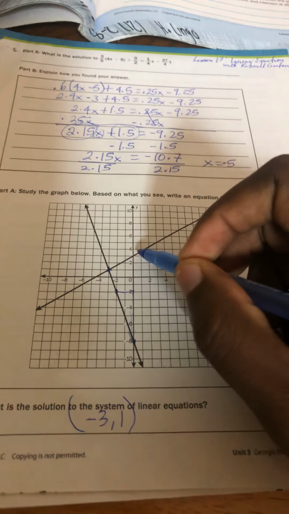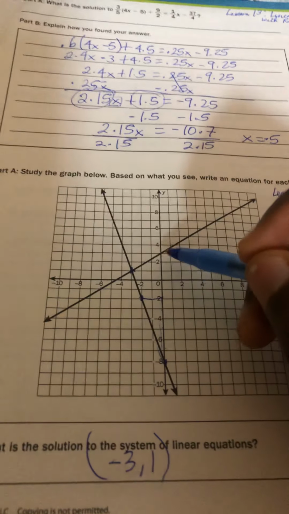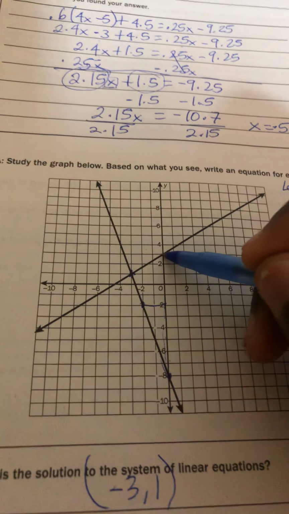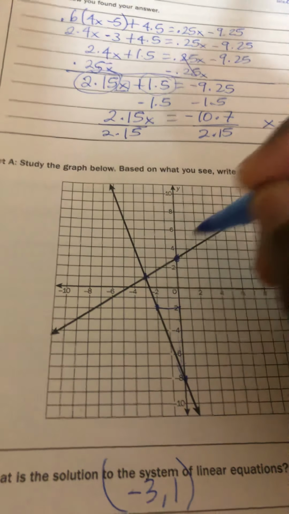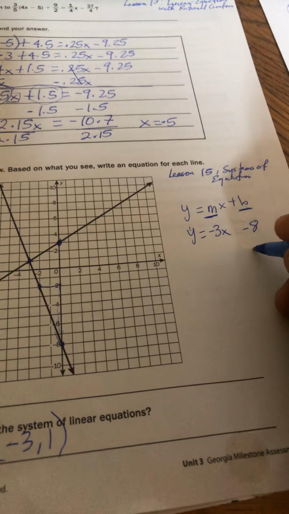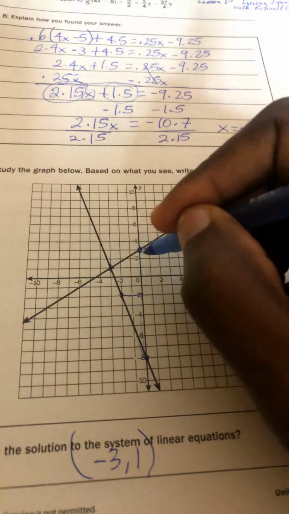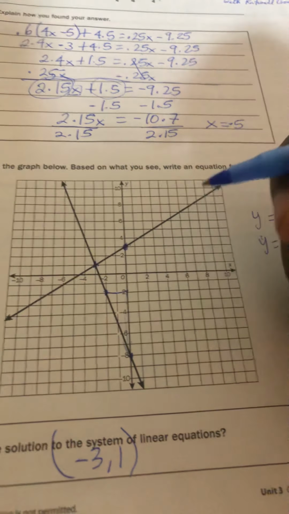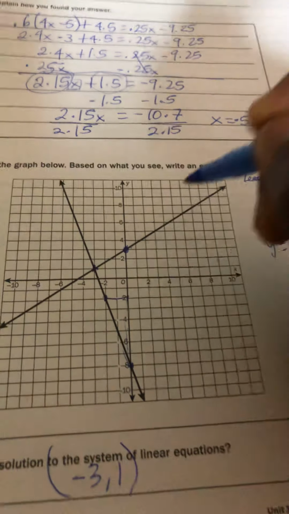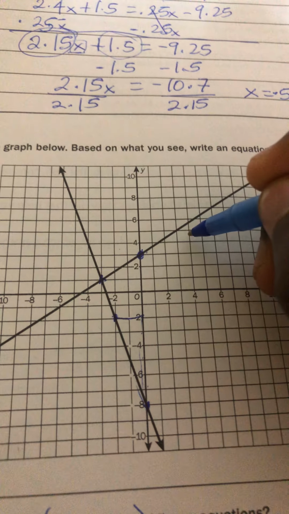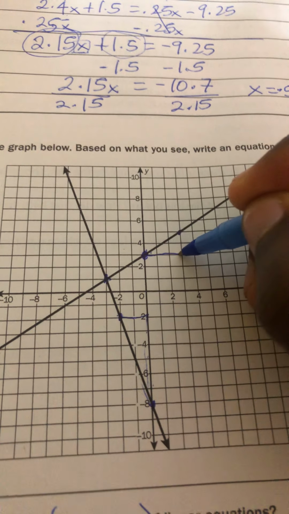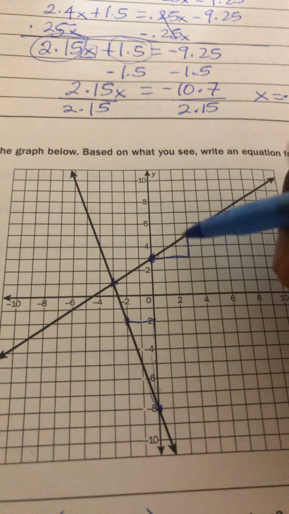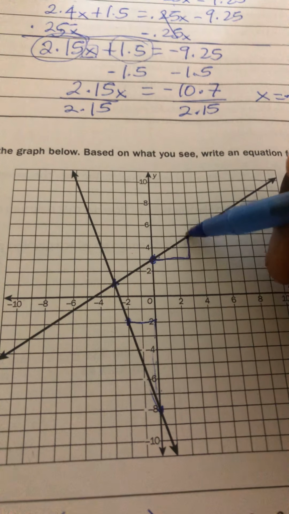And then I can do the same thing for here. I know that my y-intercept is going to be +3. So y-intercept is +3. And then I need to find my slope, so I just need to find 2 points. Let me use this right here. All right, so my rise from here to here is 1, 2.